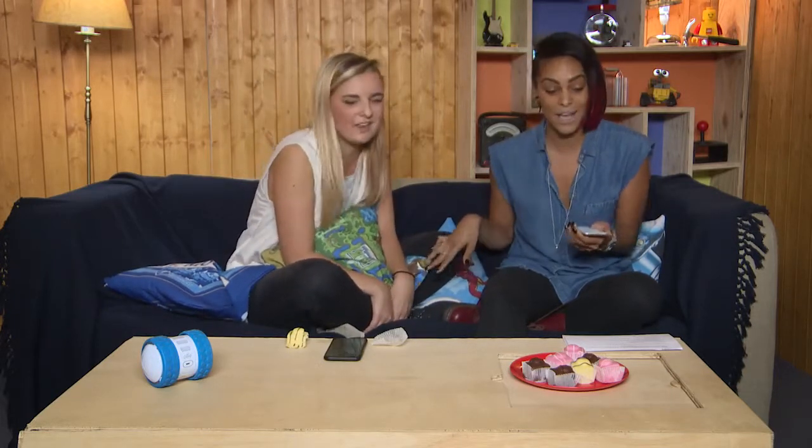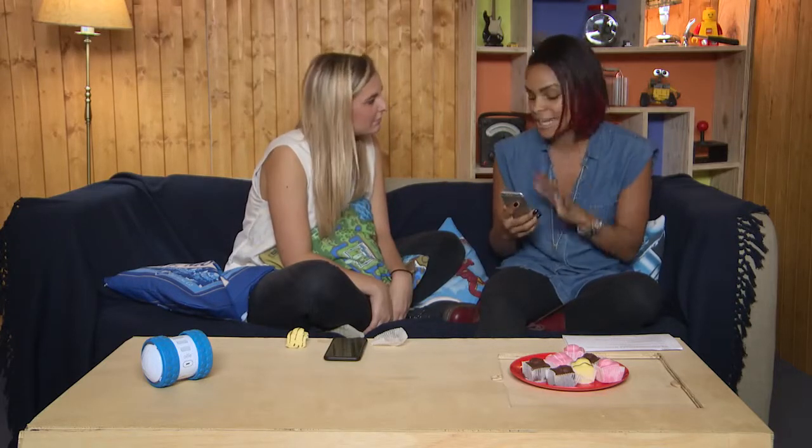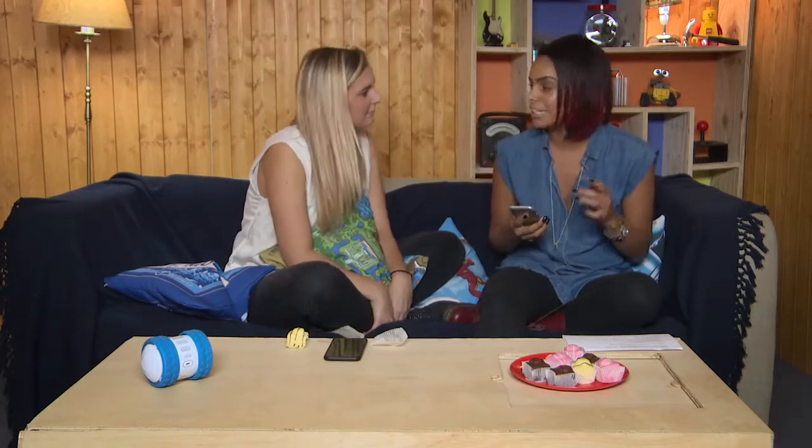Okay, so tip number 2. I don't think this one is as useful, but it's quite cool. You can actually get your iPhone to read text to you.